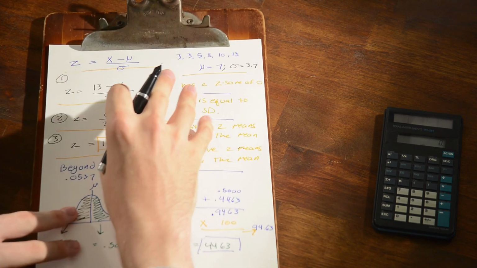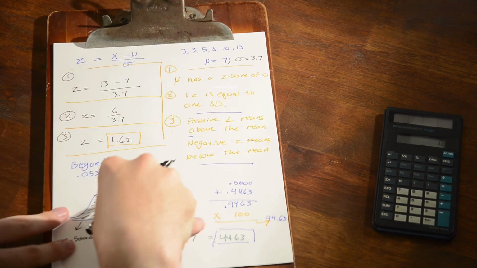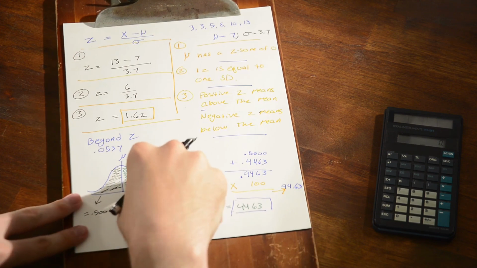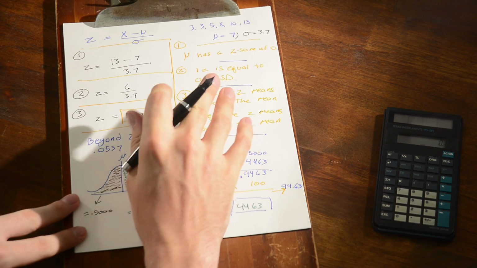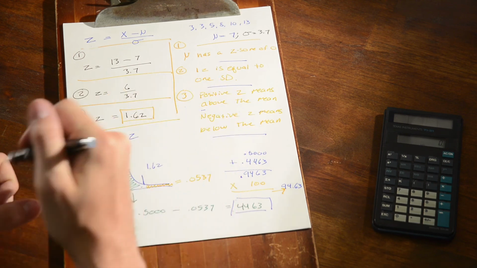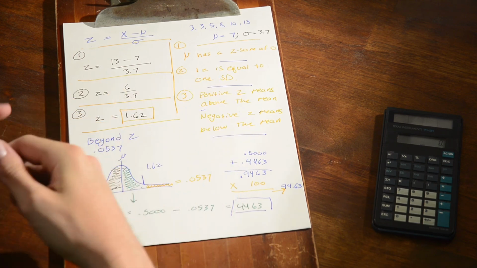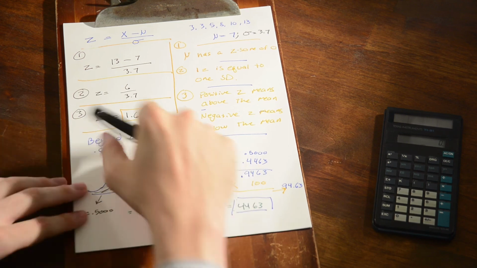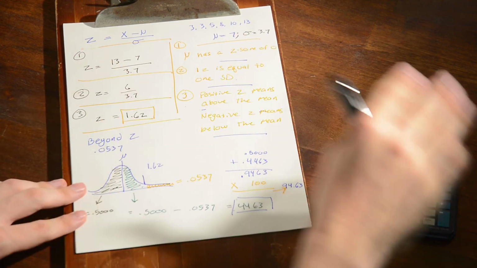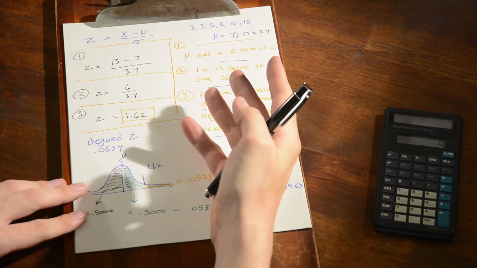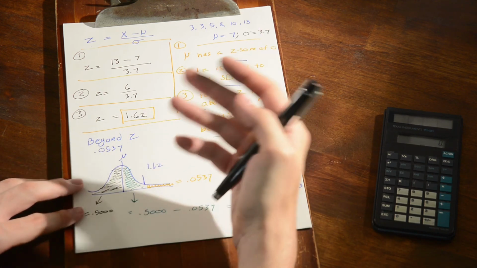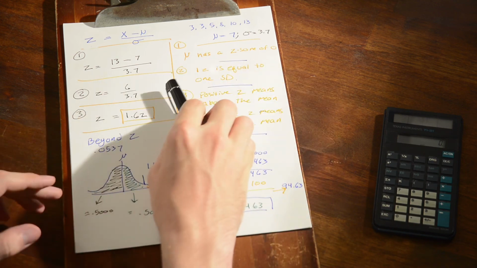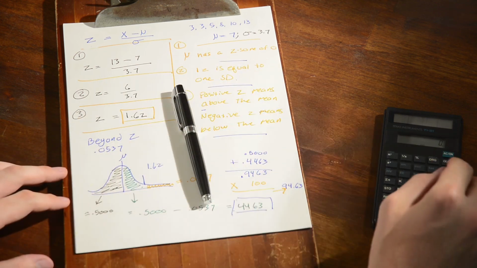This covers the majority of what you need to know about z-scores. In order to keep this from getting too long, I'm going to save the last bit where I talk about how to convert from a z-score into a raw score, so the reverse of what we did here, in the next video.